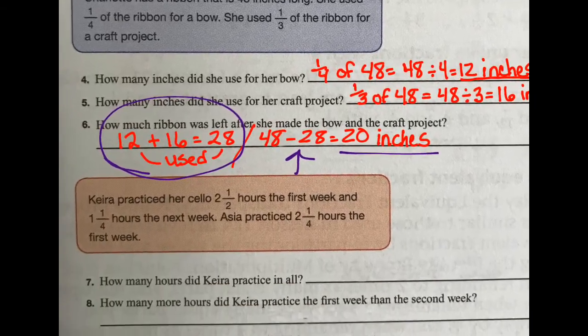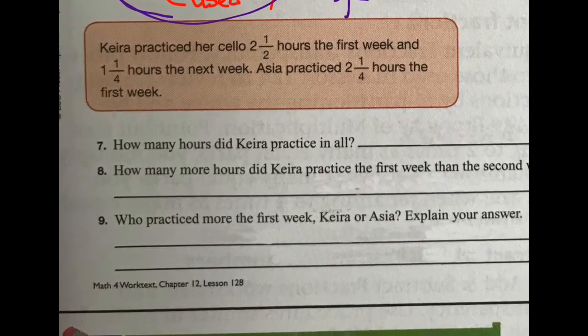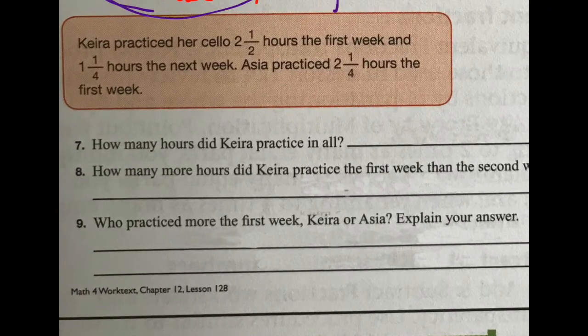All right, so now you're going to do this peachy box. It says, Kiera practiced her cello 2.5 hours the first week and 1.25 hours the next week, or 1 1/4. Asia practiced 2.25 hours the first week. And then go ahead and answer 7, 8, and 9. And pause, figure it out. When you're all finished, unpause, we'll go over the answers.